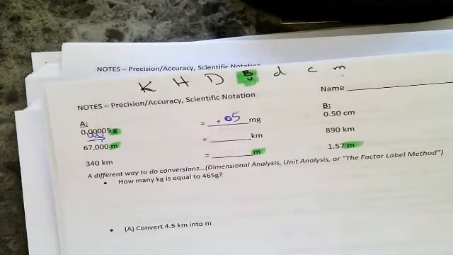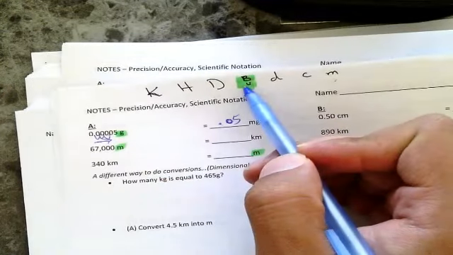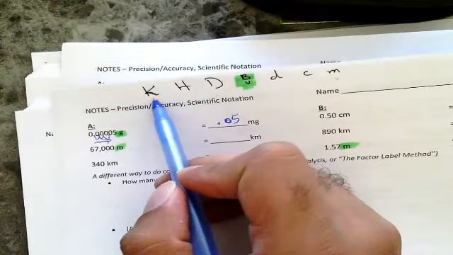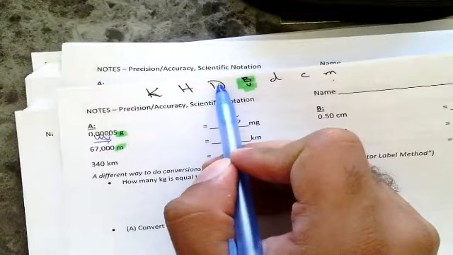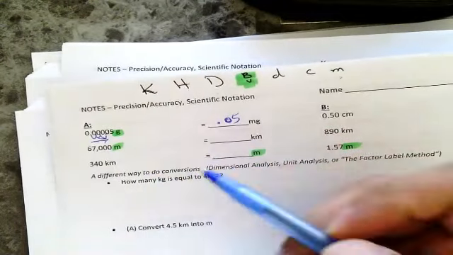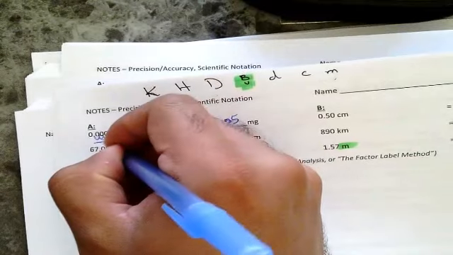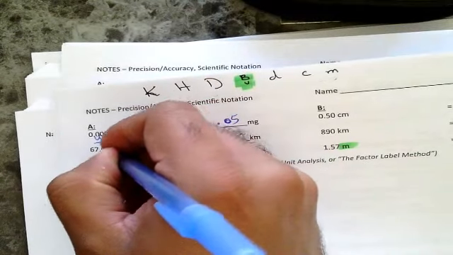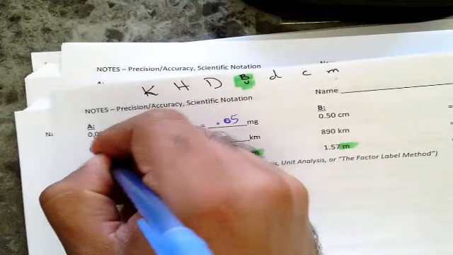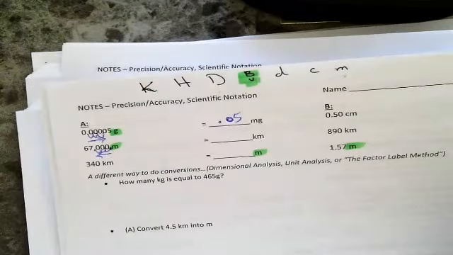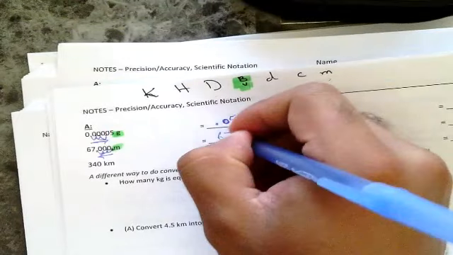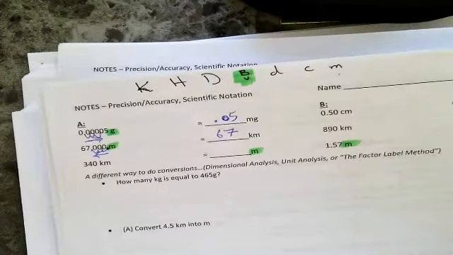The next problem, 67,000 meters into kilometers. We're starting at the base unit. We want to get into kilo, so over here. So 1, 2, 3 to the left. If you don't see the decimal, it's all the way at the end. So draw it in, go 3 to the left. 1, 2, 3, and that's that. So now you can rewrite it as 67 kilometers.